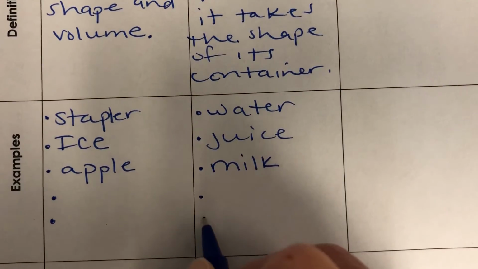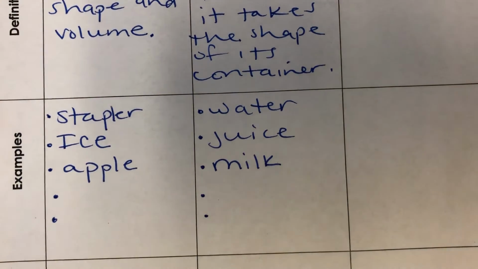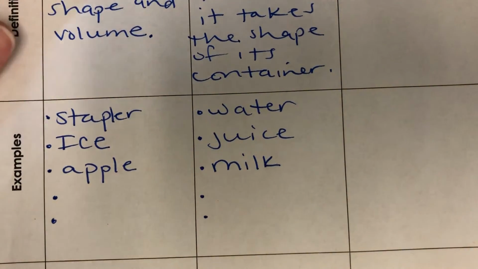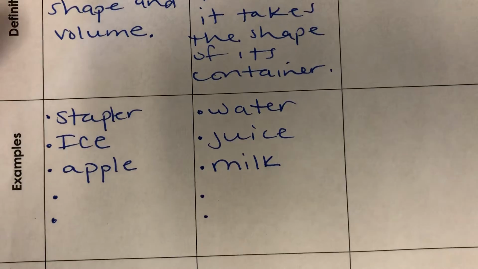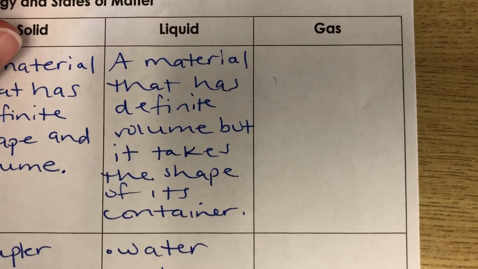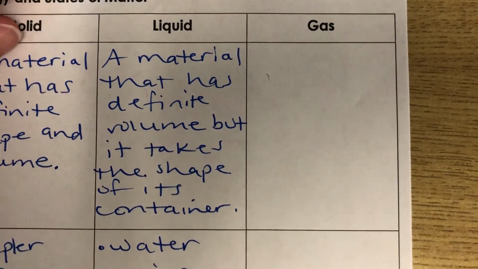And why don't you go ahead and give me 2 more examples of liquids? Okay, and again, if I'm going too fast, just pause it, okay? I'm gonna keep going because I only have about 7 more minutes before the kids come back.